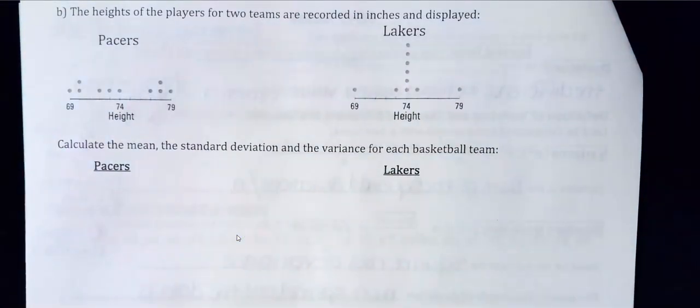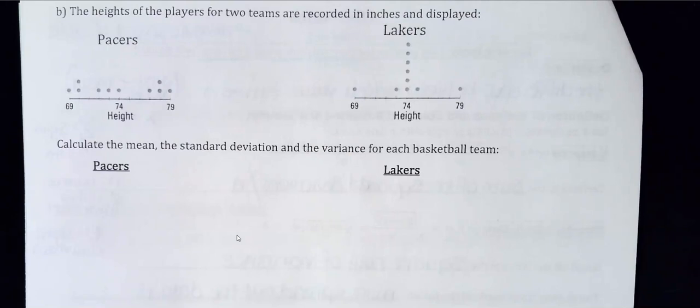Now, a little different display of my data here. I have 2 dot plots. On the left you have the heights in inches of a team for the Pacers and the Lakers. This is not the current team; these are a little outdated. But these are the heights on a dot plot.